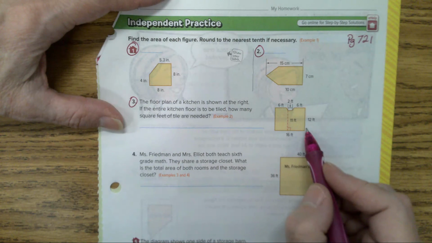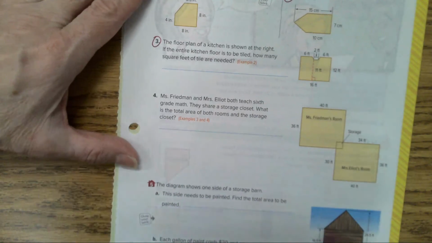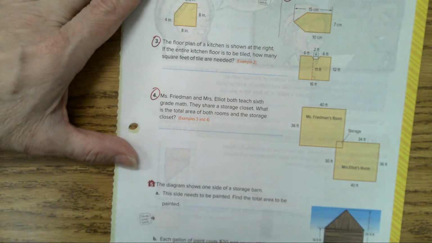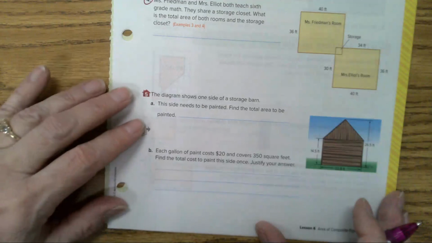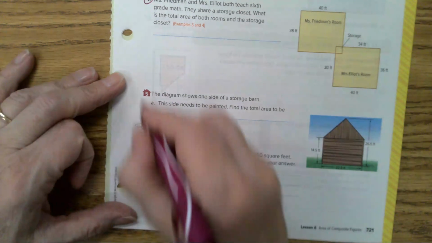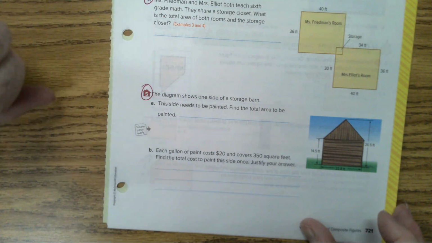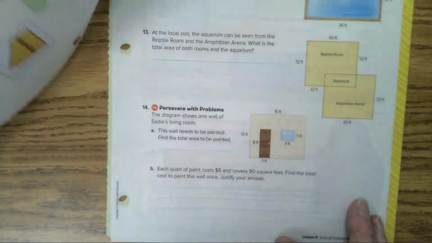So you'll take the big rectangle minus the trapezoid. I want you to do number 4. It's an overlap. In number 5, I think that'll be enough for today. Do 1, 2, 3, 4, and 5. I think we'll do those together.